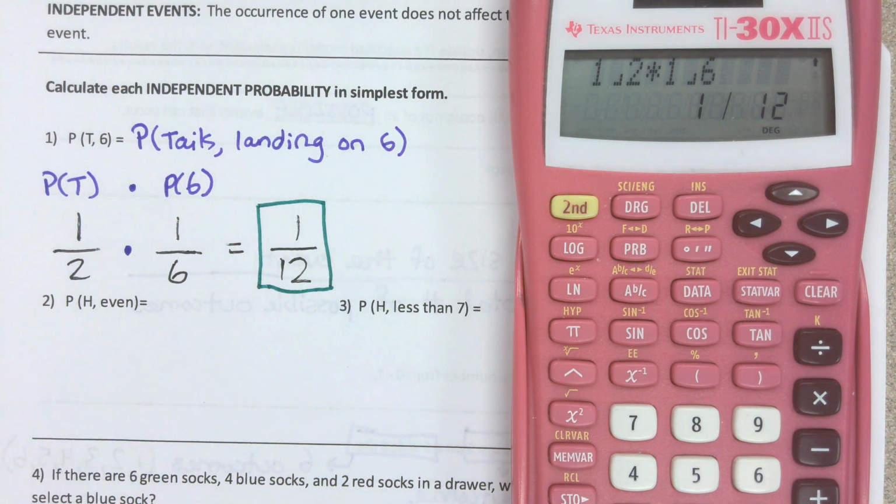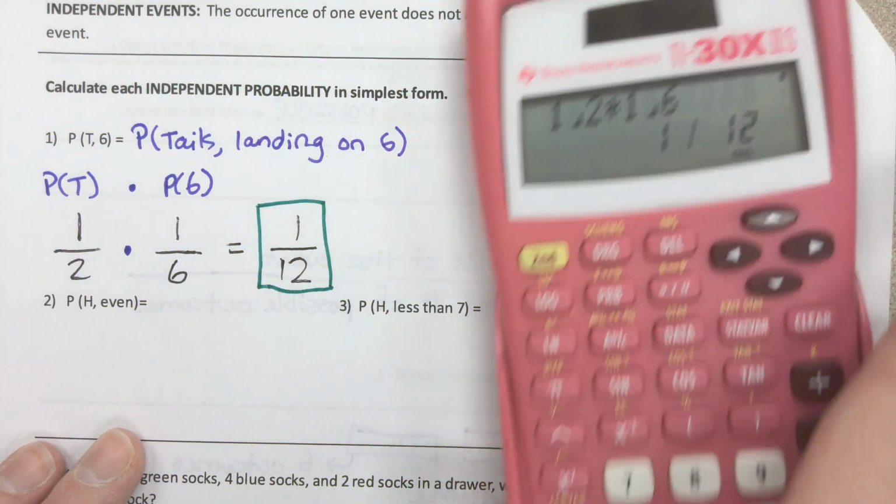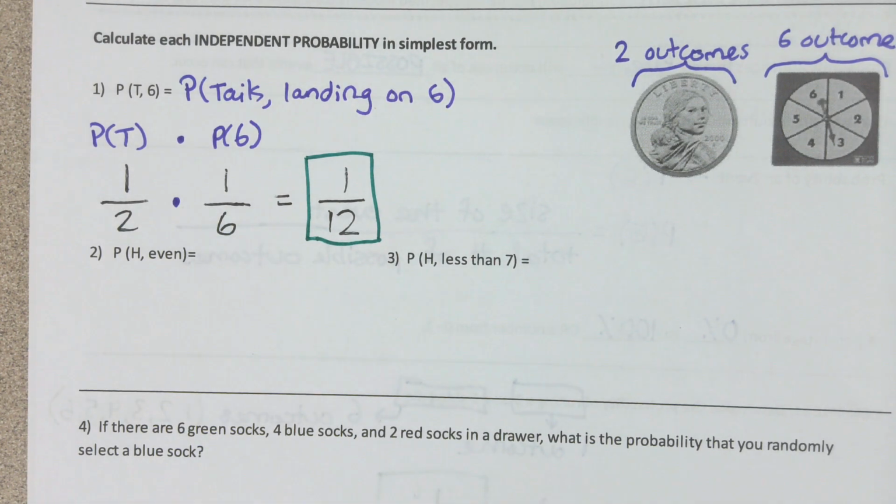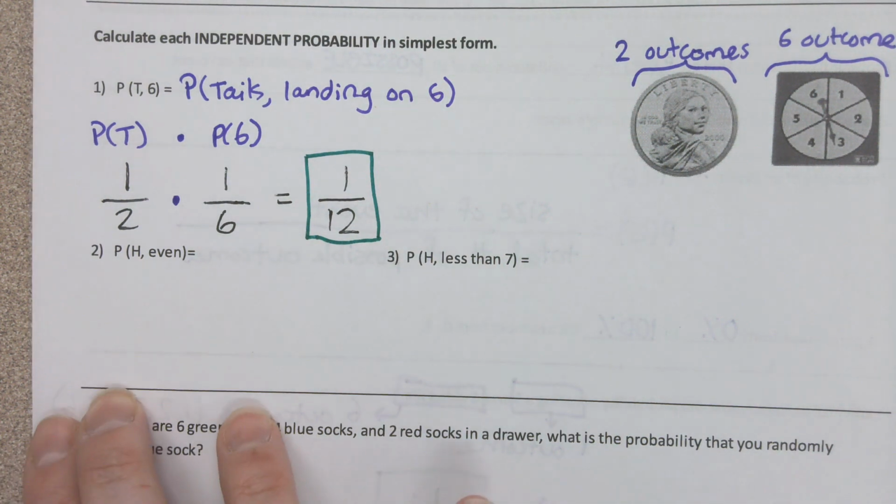I know I have some of you in here who like to multiply on the paper because you remember the rules. Please check your answer with the calculator afterward in case there's a mistake, in case you forget to reduce, whatever the reason. Number 2, probability of heads, and probability of getting an even number on this spinner.